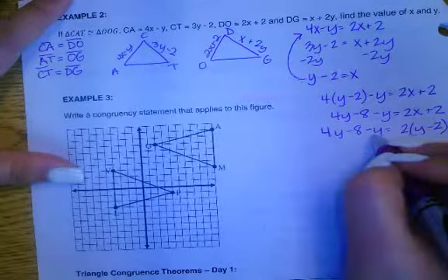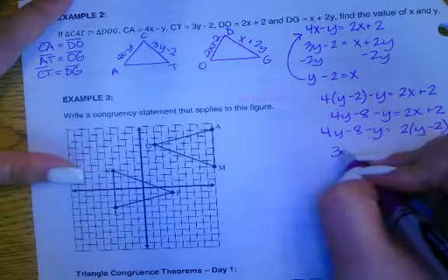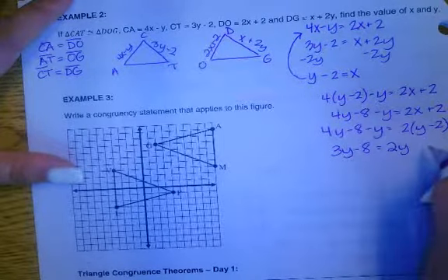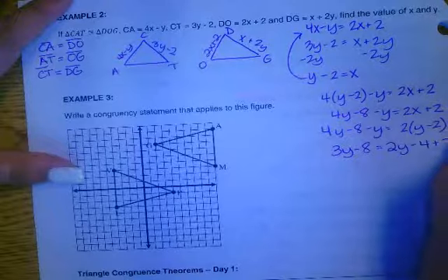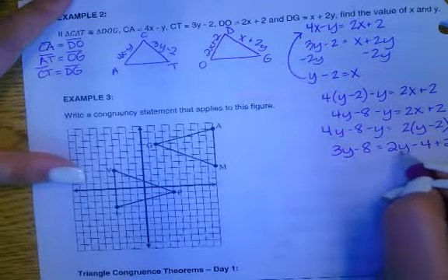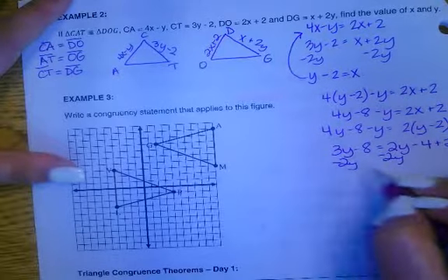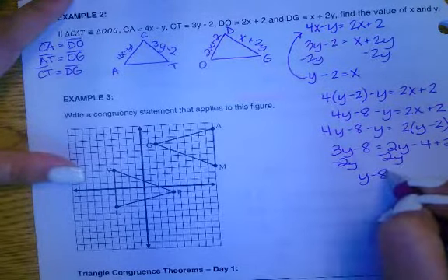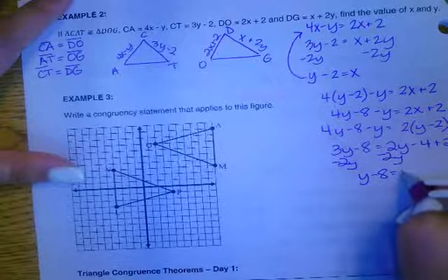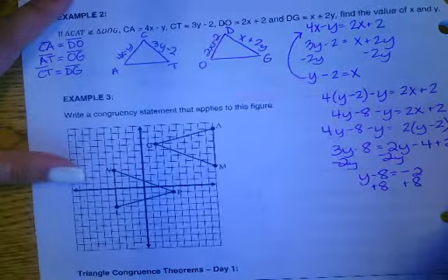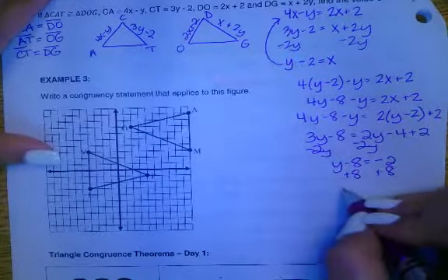So combine like terms. I have 3y minus 8 equals 2y minus 4 plus 2. Subtract 2y from both sides. I have y minus 8 equals negative 2. Add 8. y equals 6.